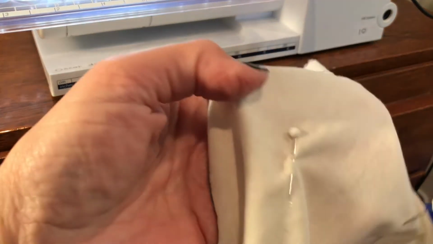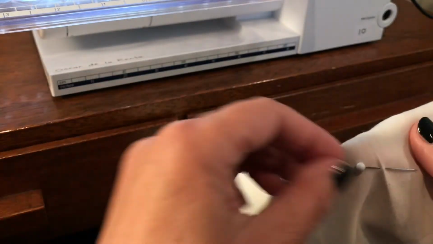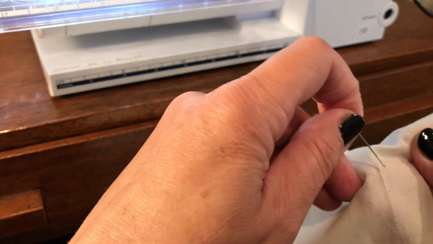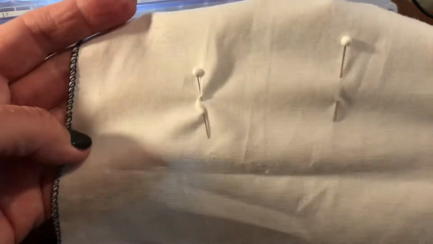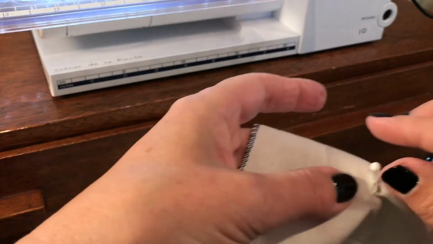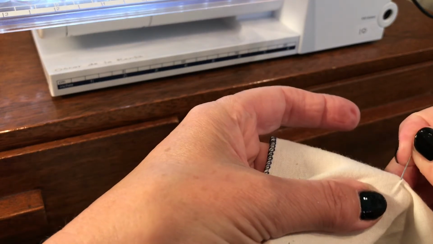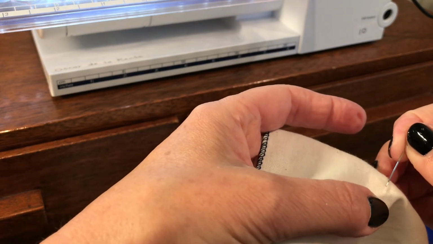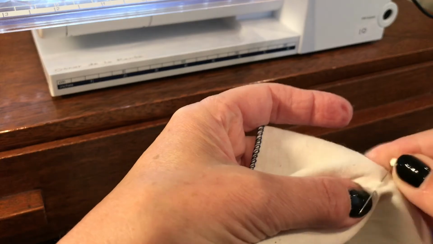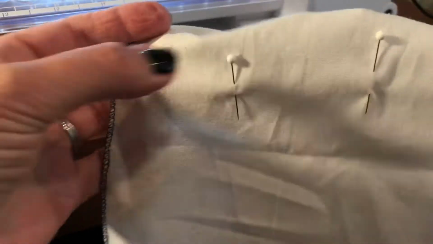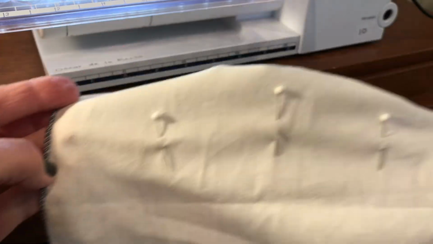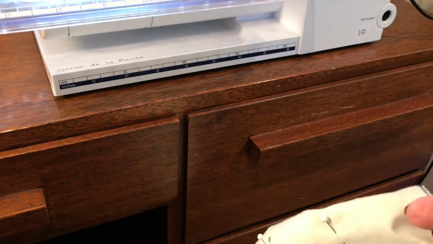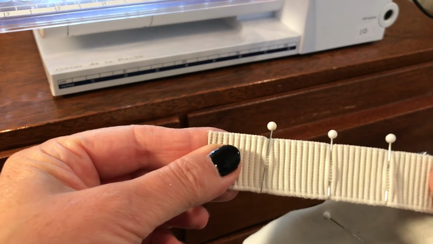Okay, so when you look at your piece here, you have 4 increments that are the same on your fabric, and then you have 4 increments that are the same on your elastic.